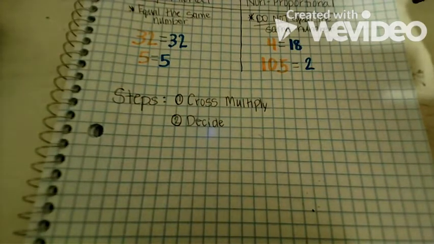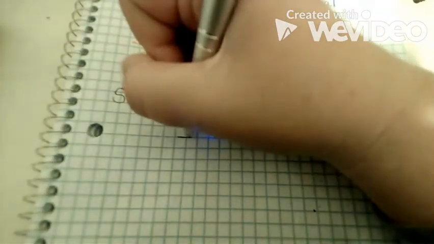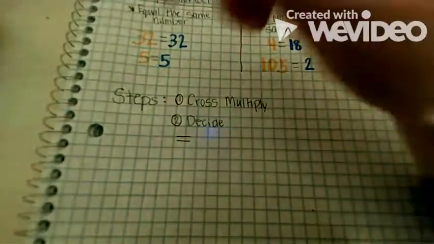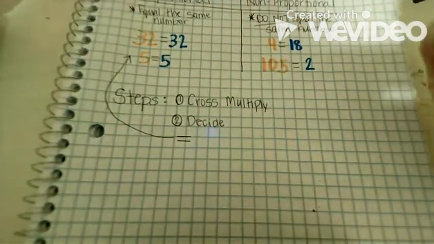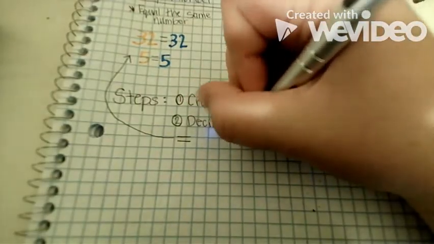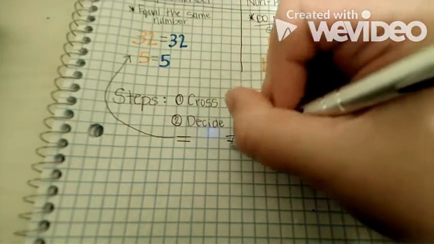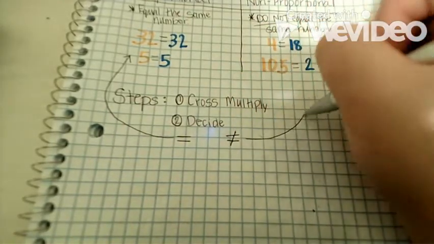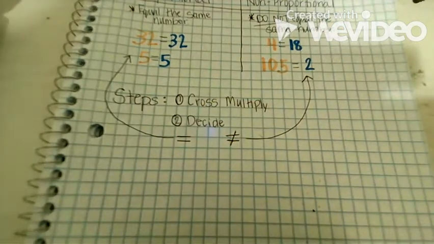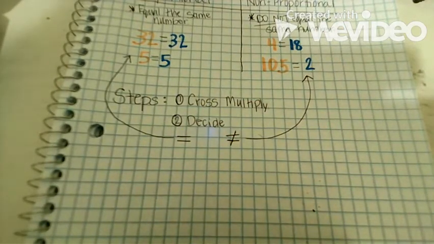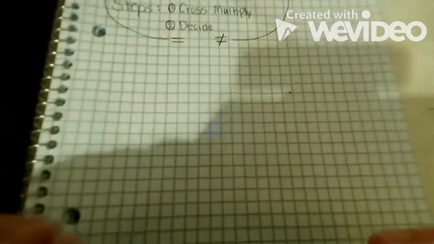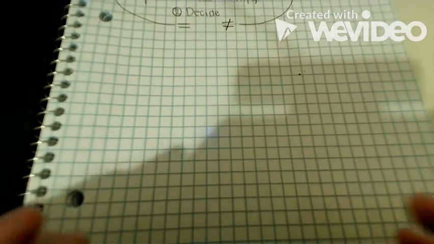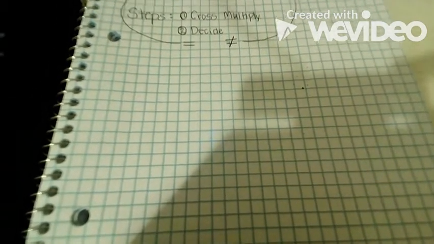Okay? Remember, if they equal the same, they're proportional. If they do not equal the same, we represent that by an equal sign with a slash through it. If they don't equal the same, they're non-proportional. Okay, so let's walk through what this looks like. We're going to do some examples.